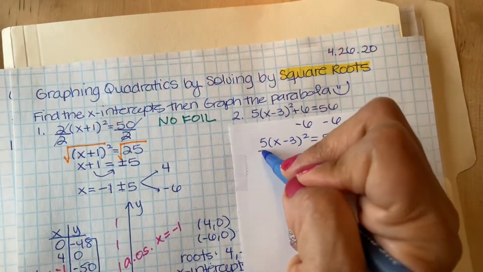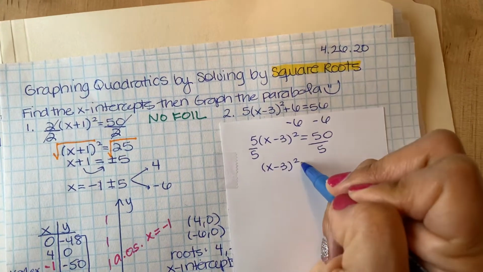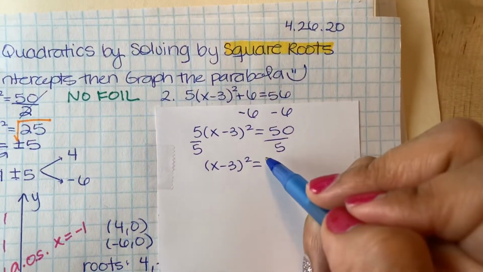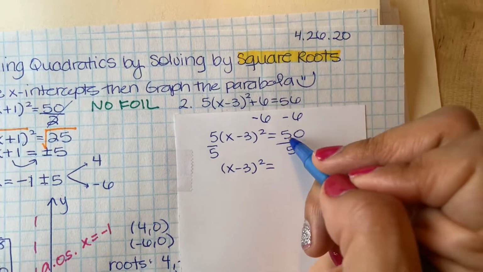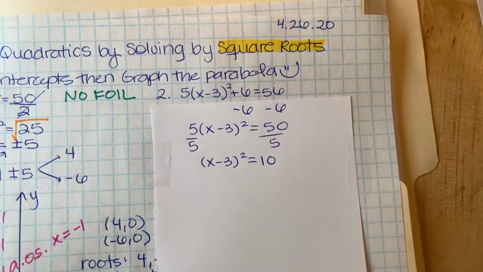Now I'm going to inverse operate this 5, so I will divide, and I get x minus 3 squared is equal to, and this is where I'm so wrong. Okay, what is 50 divided by 5? Apparently Miss Kenny doesn't know. It is 10.